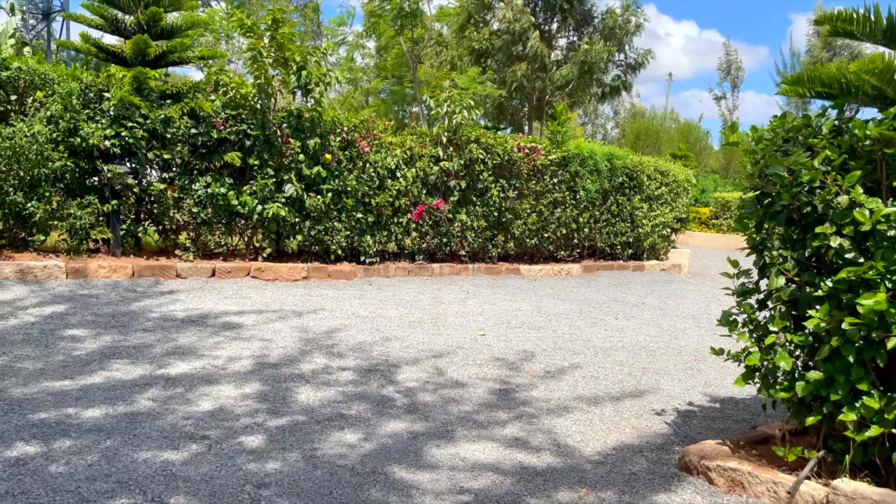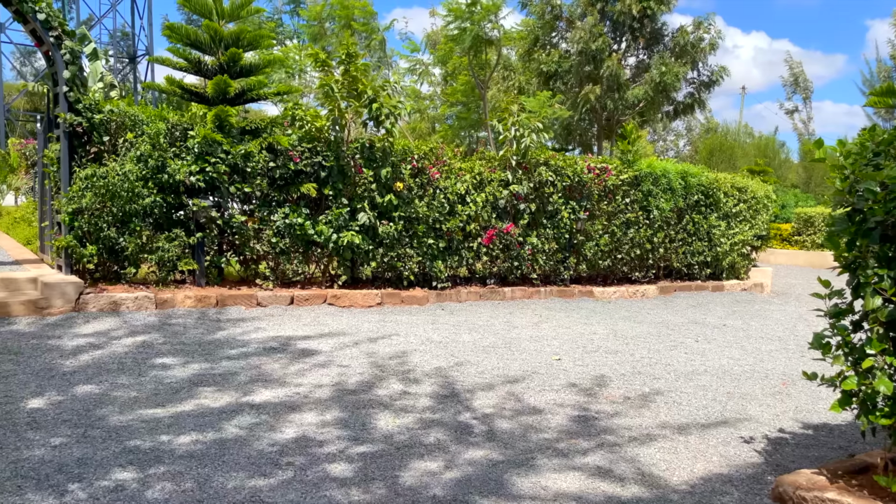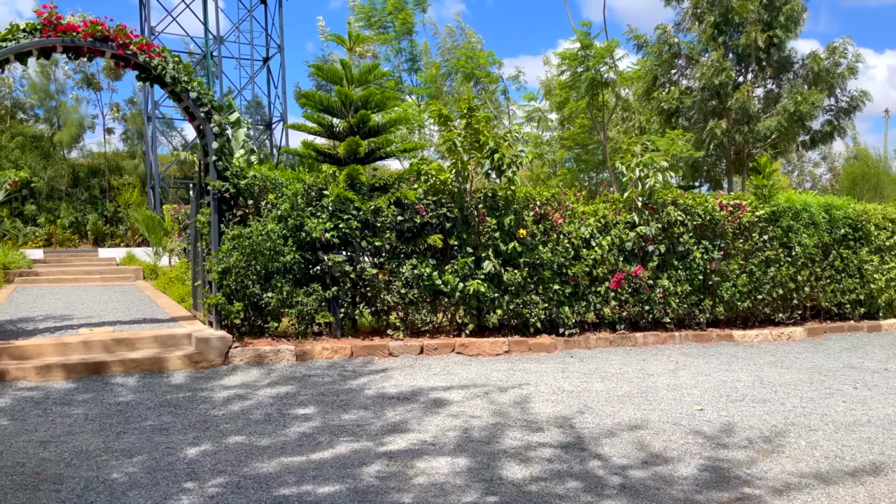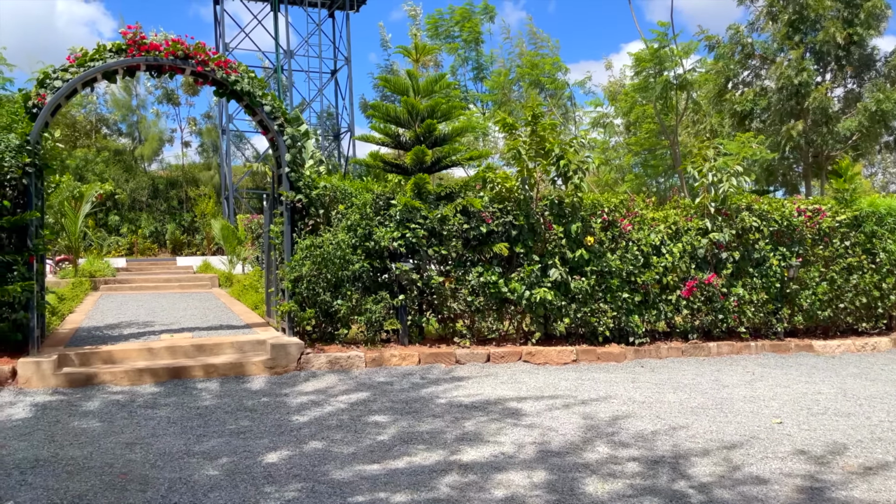We ensure that our pathways have beautifully manicured hedges and are well gravelled. The farm should always be beautiful and inviting.